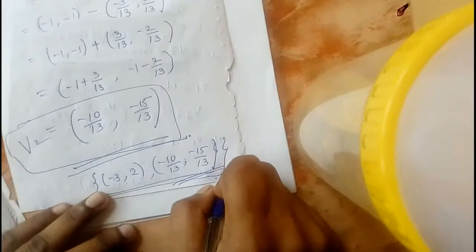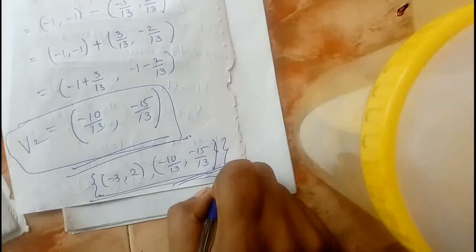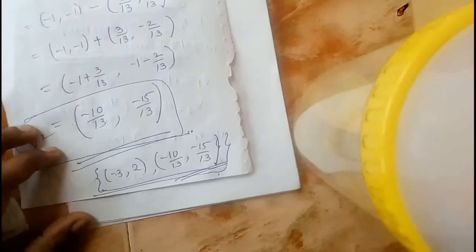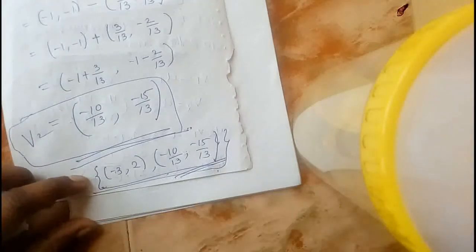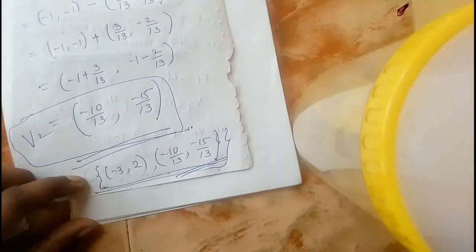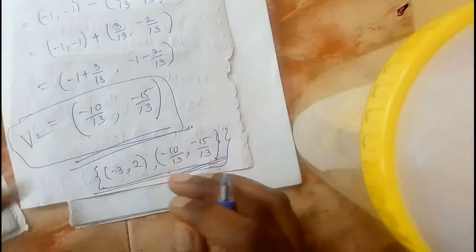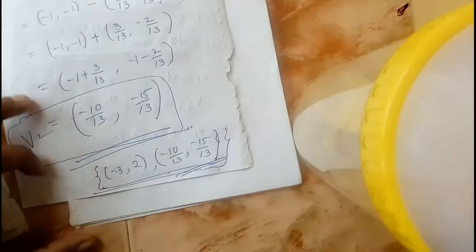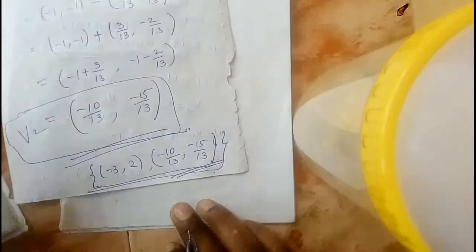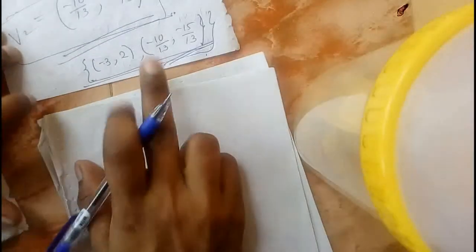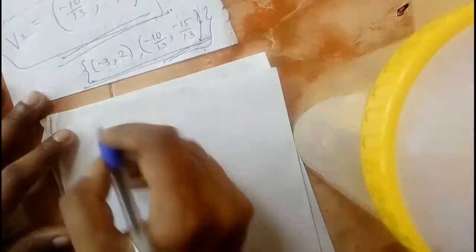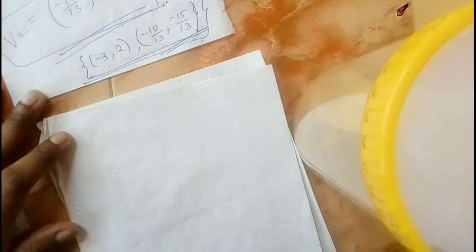Next we need to transform this into an orthonormal basis. We have an orthogonal basis; we can transform it into an orthonormal basis. So how do we transform it? An orthonormal basis is pairwise orthogonal and each of the norms is 1.